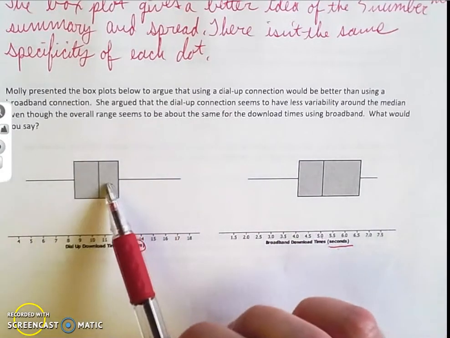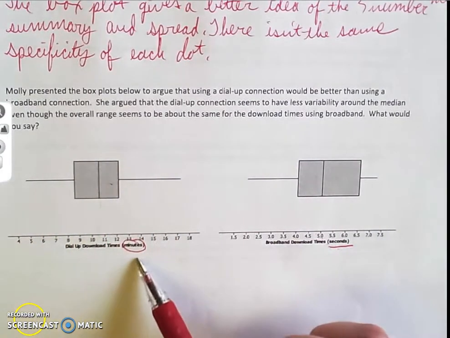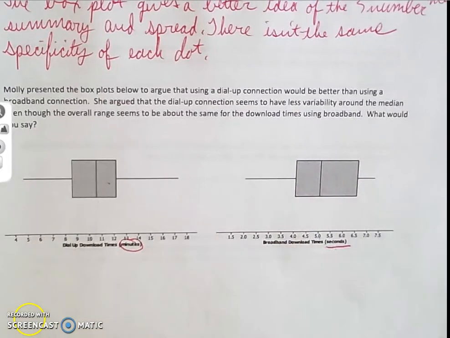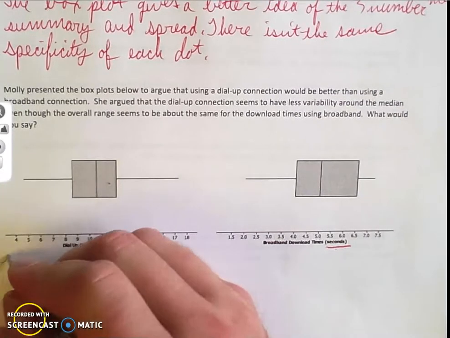So while this one might have less variability, the fact that you're measuring in minutes versus seconds is a pretty significant difference. So these have very different scales.